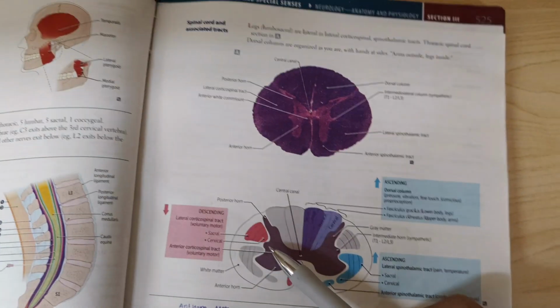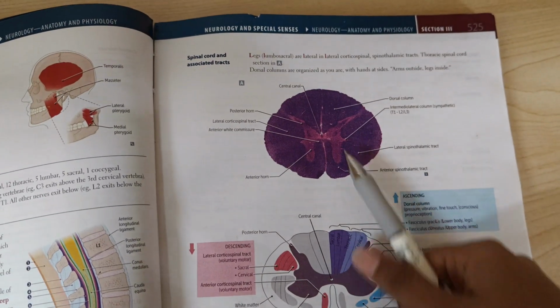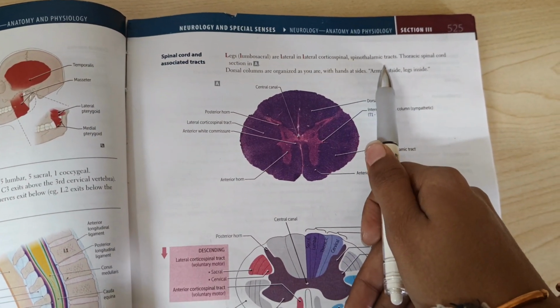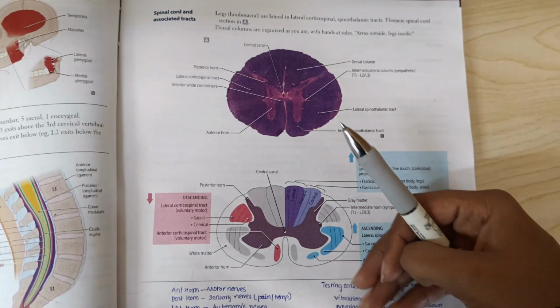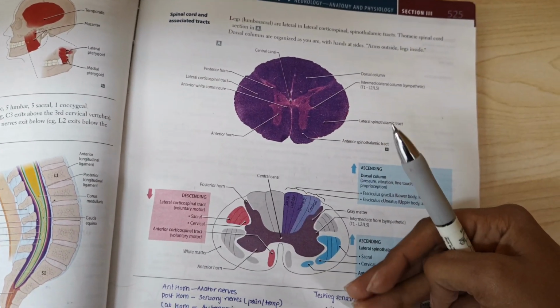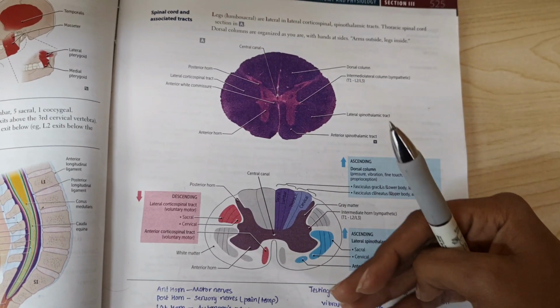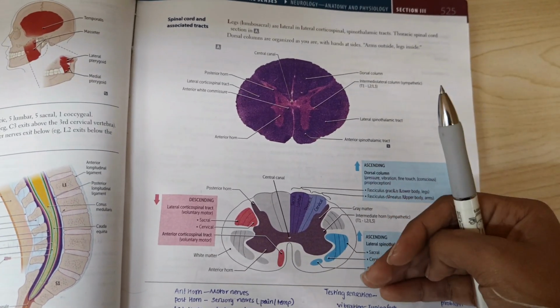Now coming to the spinal cord and associated tracts. Legs are lateral in the lateral corticospinal tract. Spinothalamic tracts. One thing you need to know, what are ascending tracts and what are descending tracts. Ascending tracts are those going from down to up, like from the spinal cord to the brain.